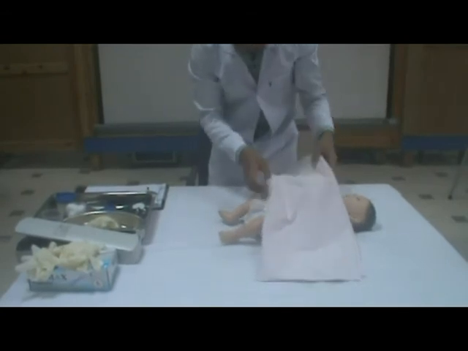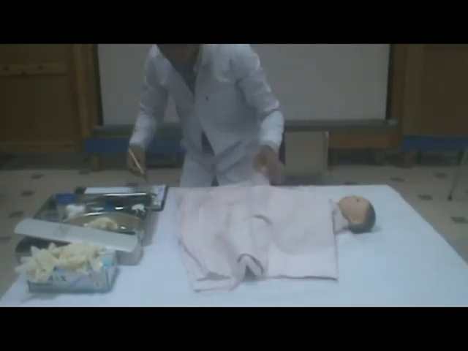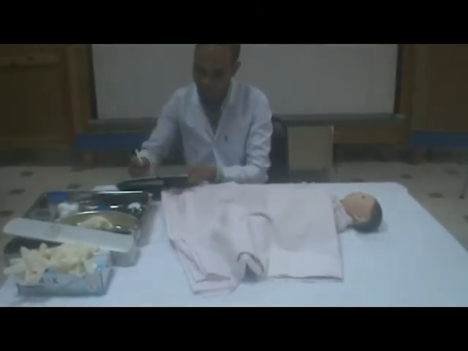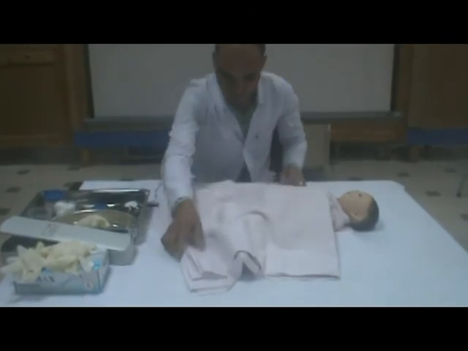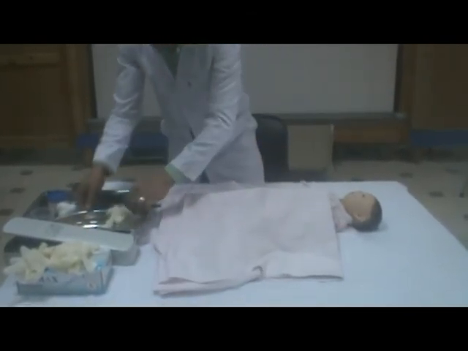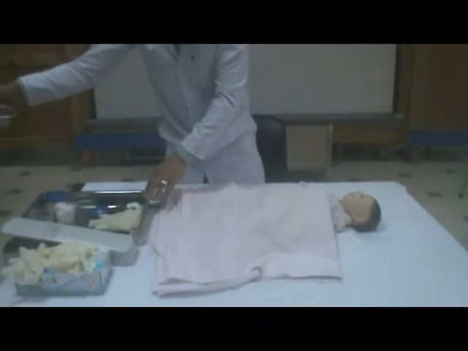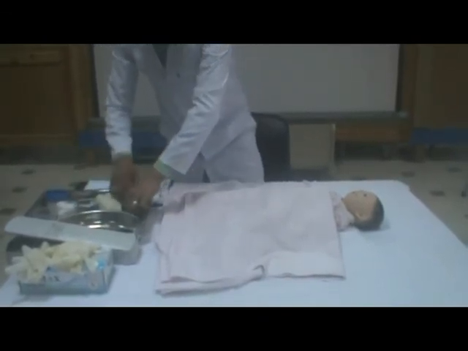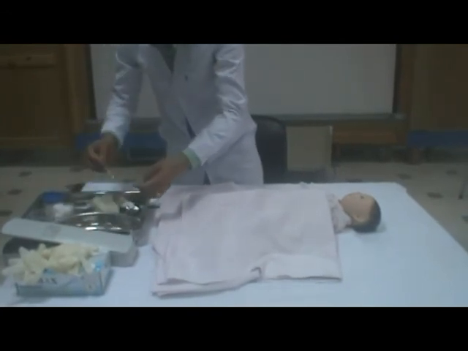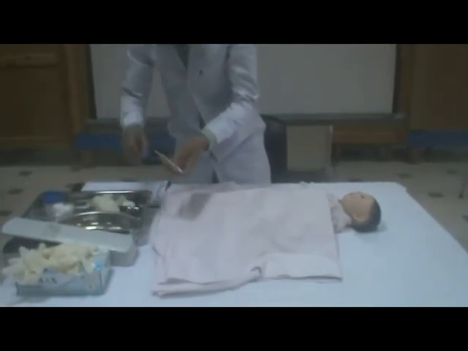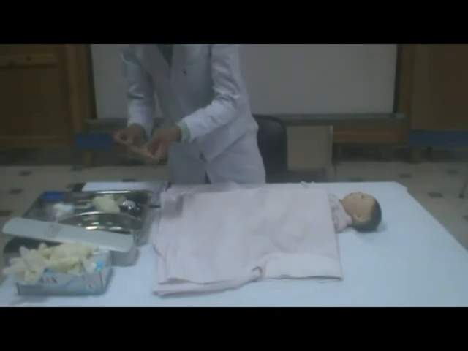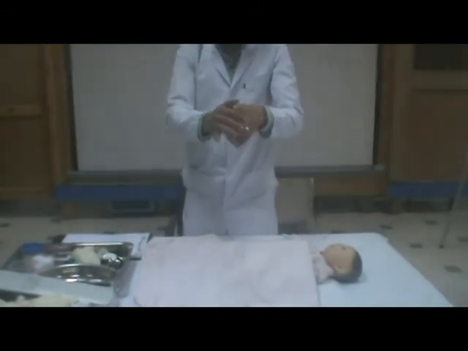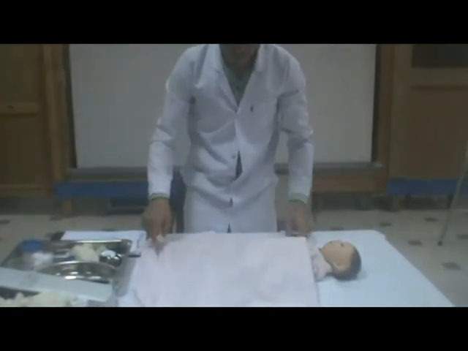Close the child. Clean the thermometer with soap and tap water. Dry it and keep it in its container. Wash hands to reduce transmission of infection. Report any abnormalities.